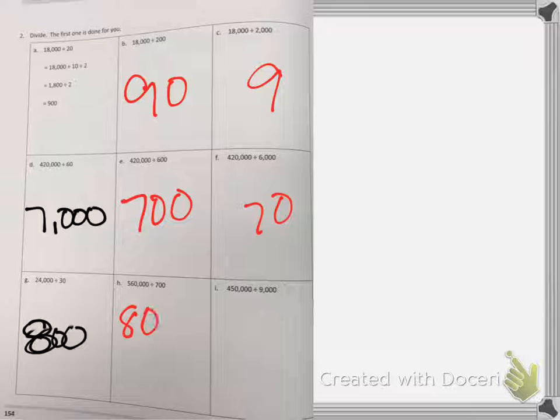And then for the students, let's see. 99, 700, 70, 850. And then we have the word problems left, so go ahead and pause this if you need to.